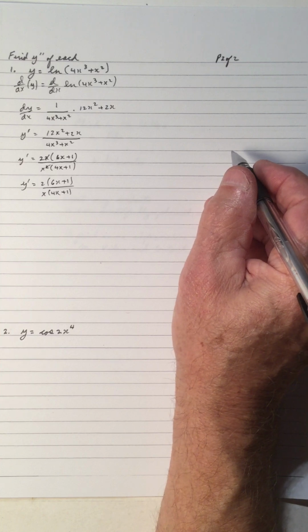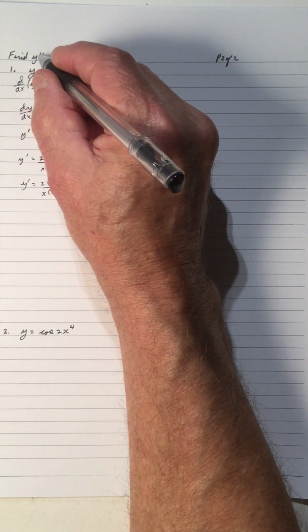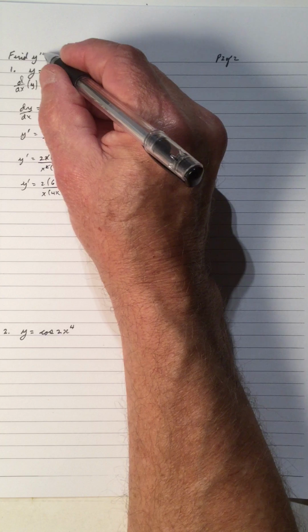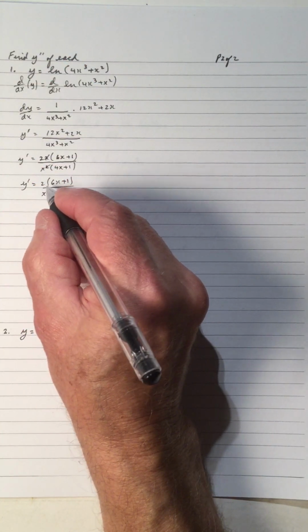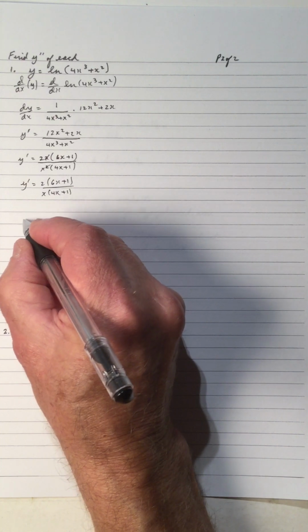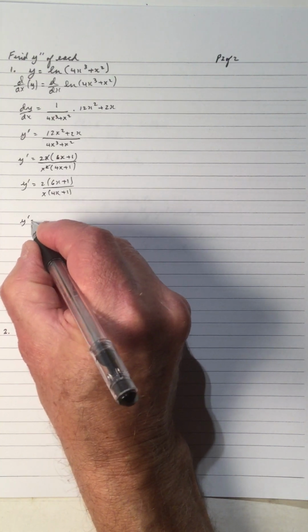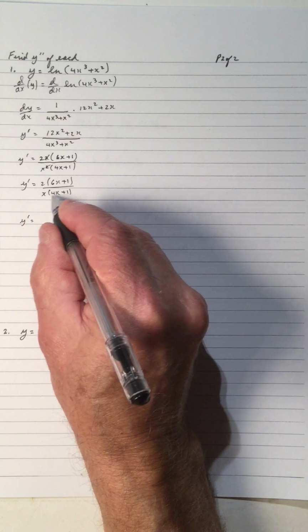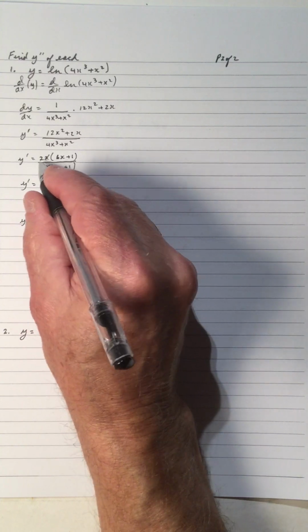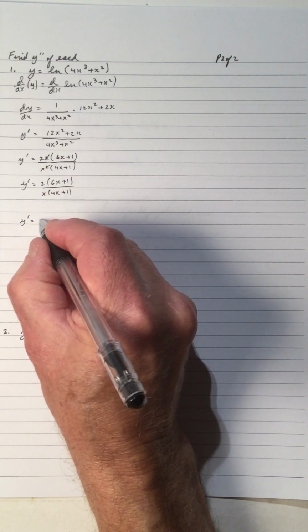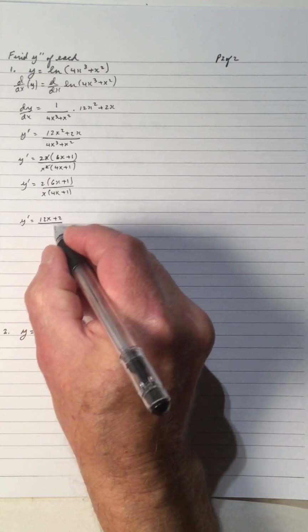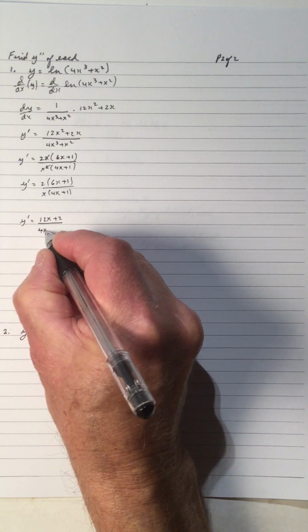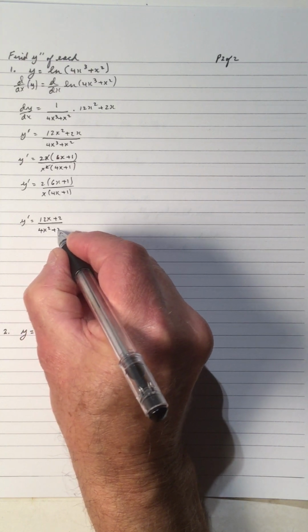Now we need to do the double derivative, or y double prime. Double prime is the second derivative, so again it's d dx. But before I do that, rather than have a product on the bottom, let's multiply that out. Even though I canceled the x here, let's go 12x plus 2 all over 4x squared plus x.